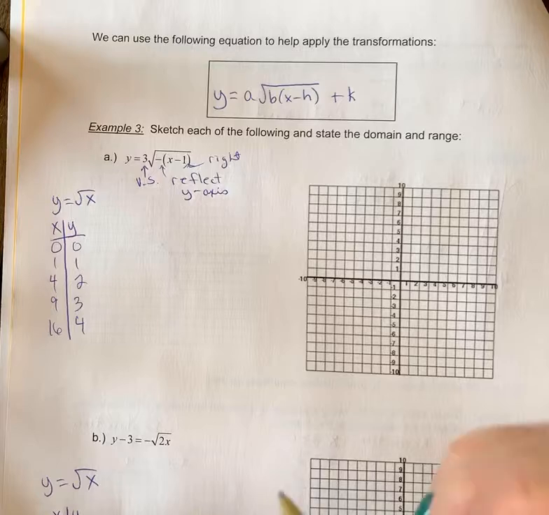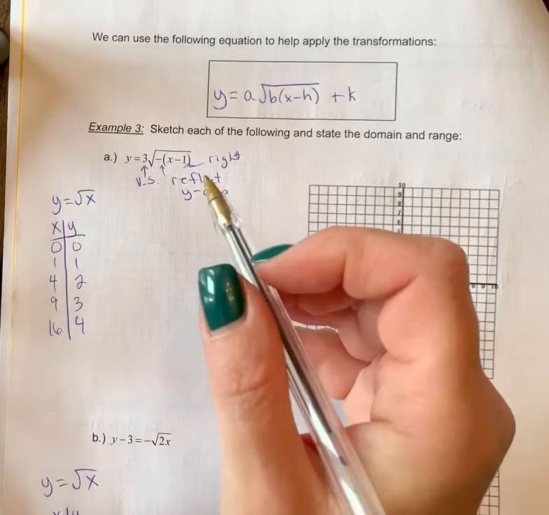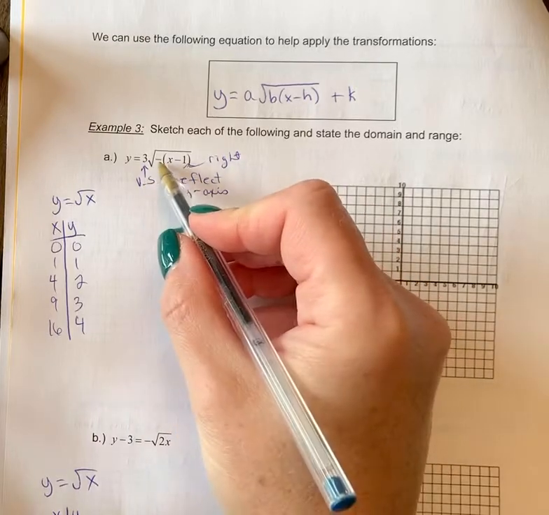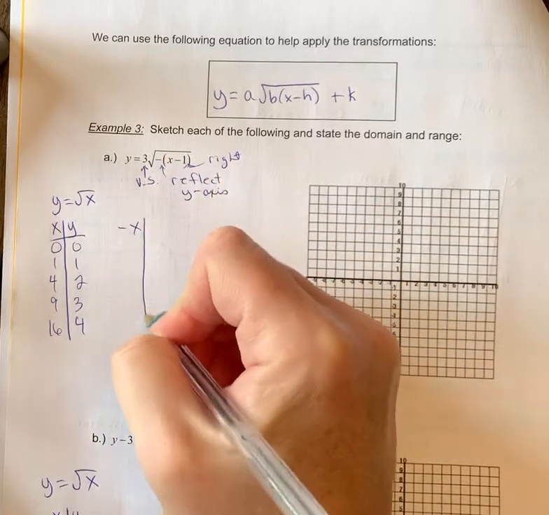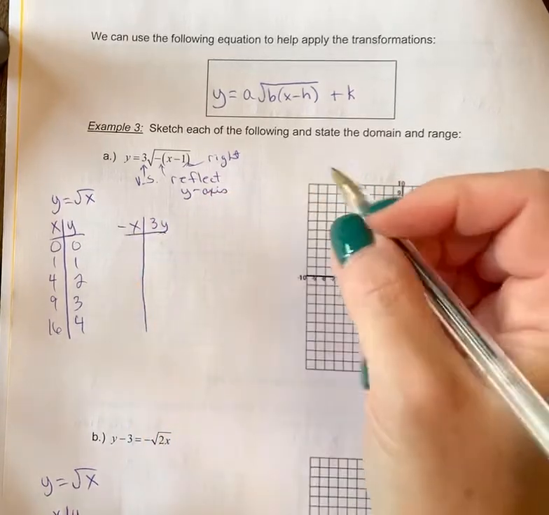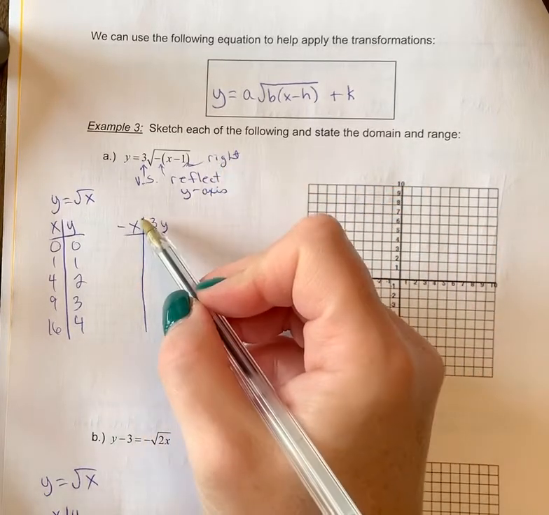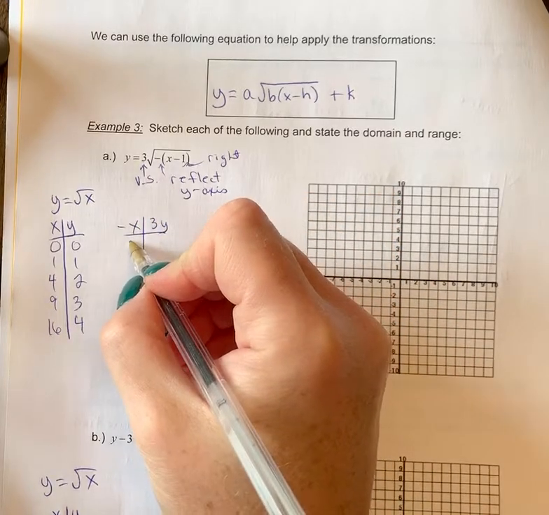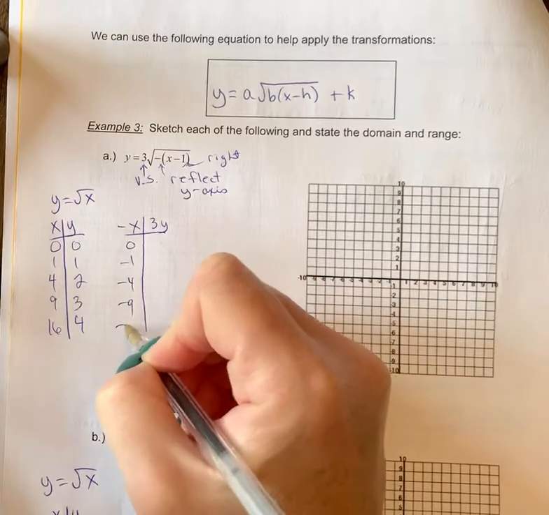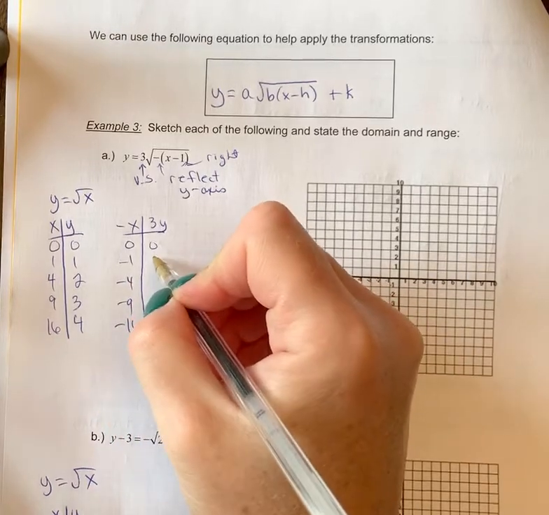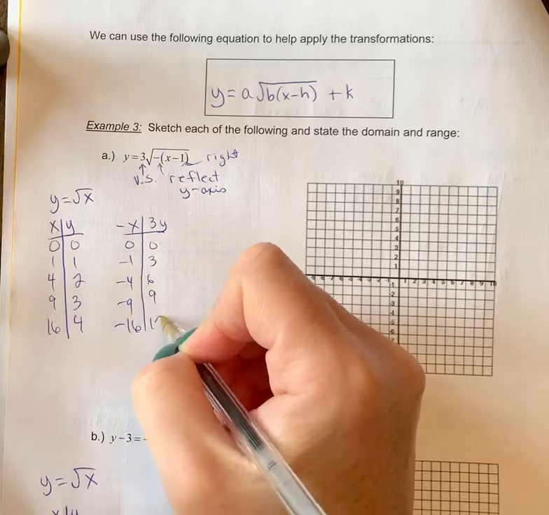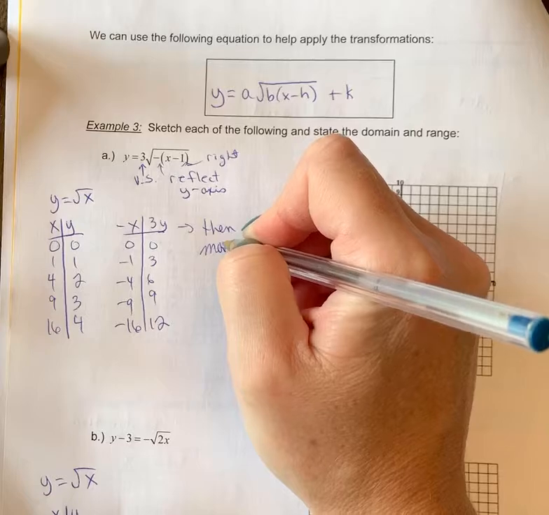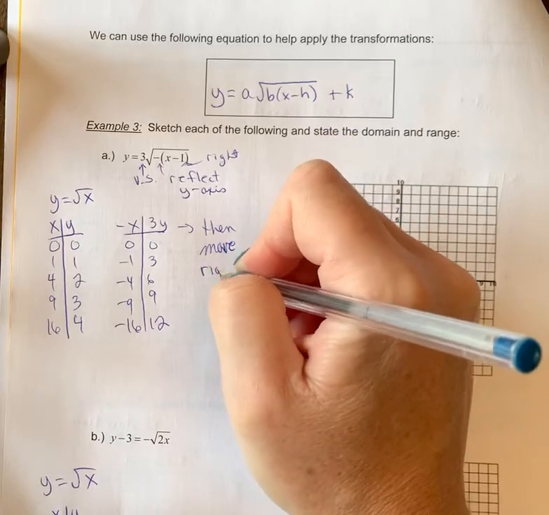Then I'm going to use mapping notation to apply these stretches and reflections. So if we have a vertical stretch by a factor of 3, we're going to have 3y, and we're going to multiply the x by negative. So we're going to have negative x, 3y. Now you could put right 1 and actually go plus 1 on the x value, but I like to just count with the transformations afterwards. So we're just going to change all of these signs to negative, and we're going to multiply all of these by 3. Okay, and then we have to remember that we're going to move it right 1 after that.